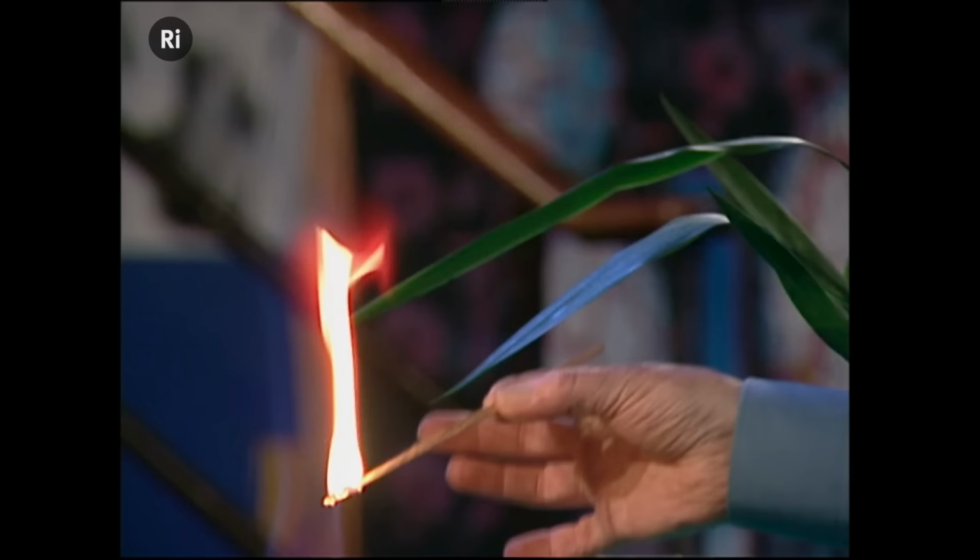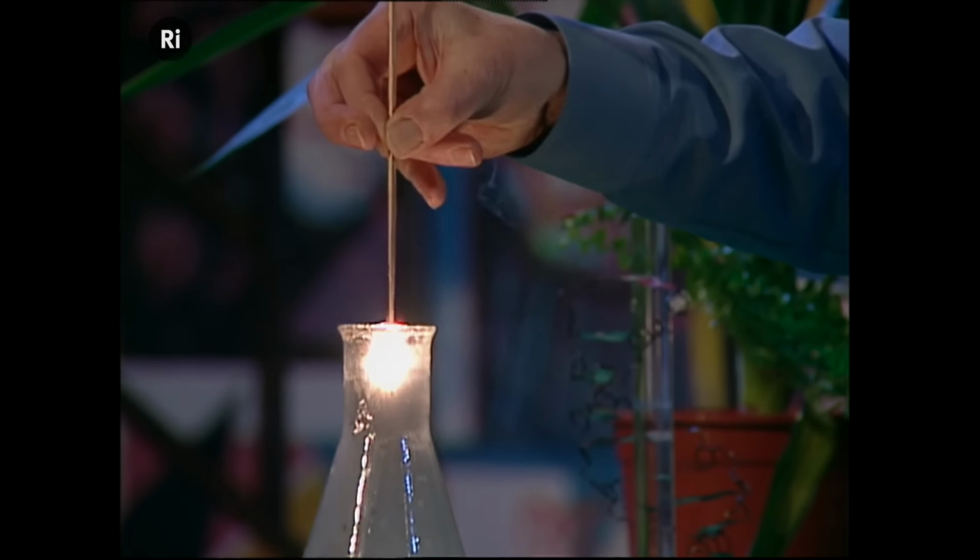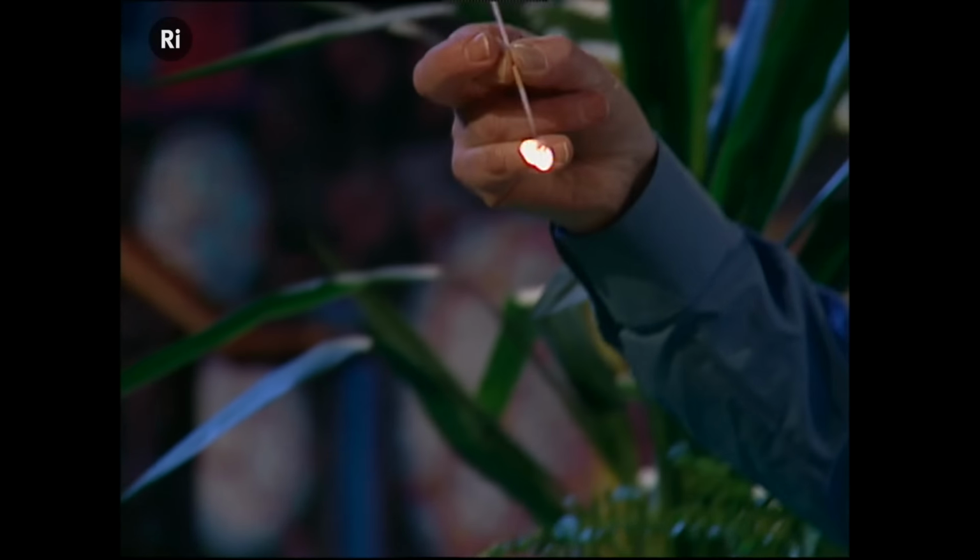Well, this is a lovely, nice piece of chemical nostalgia, and you've probably done this yourself at school. You light a splint, get it good and alight, and then blow it out so it's still glowing. If we put it in there, it rekindles a glowing splint. Right, it's the classical test for oxygen. It gives any chemist a great deal of pleasure.